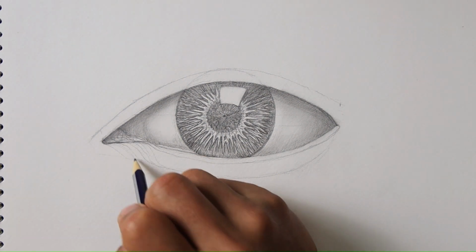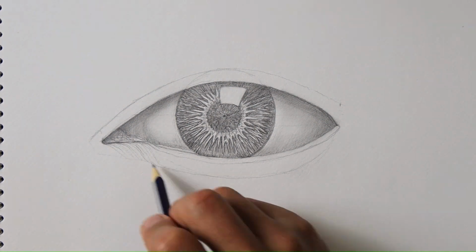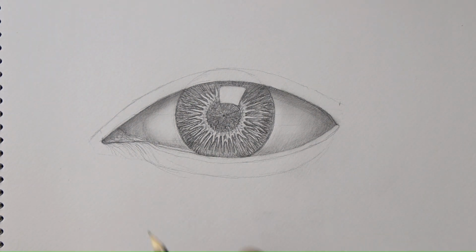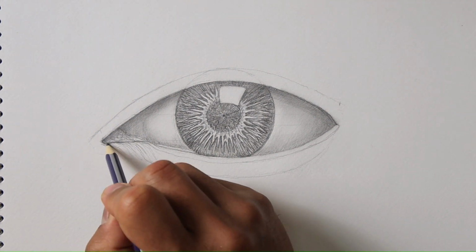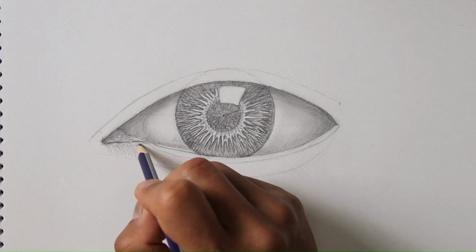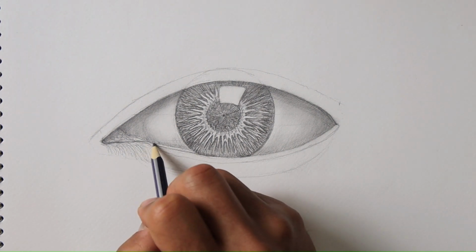Now I'm putting lines on the outer skin of the eyes. With that line repeated, that will give the sense of detail of the skin.